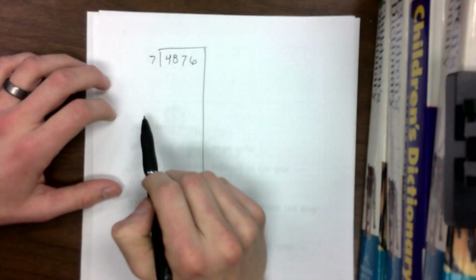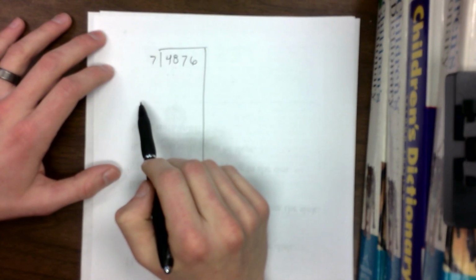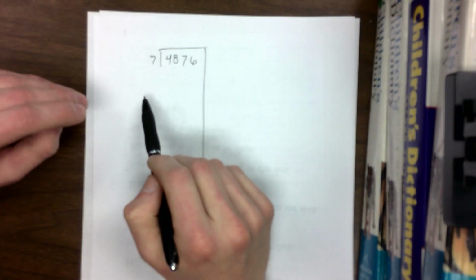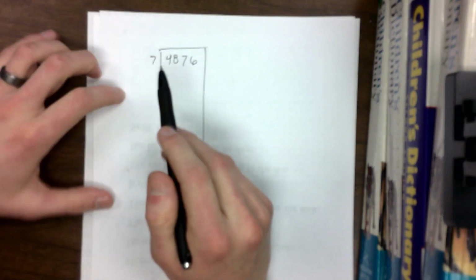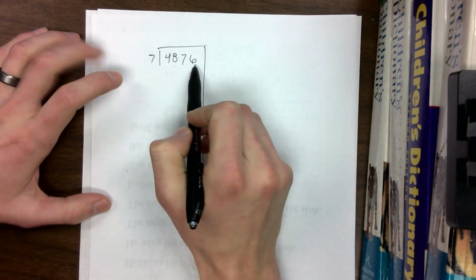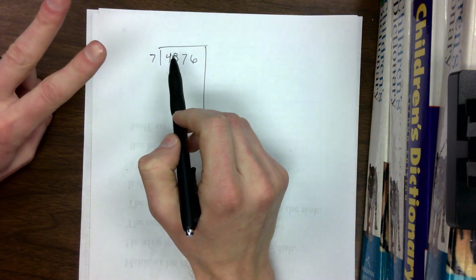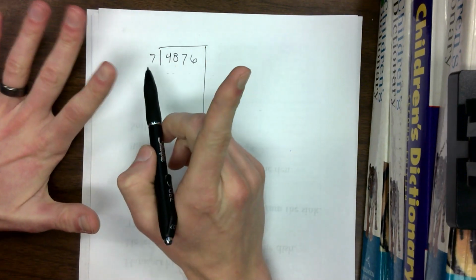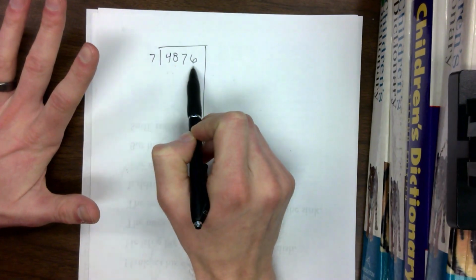There's 4 thousands. Are there any multiples of 7 that go into 4,000? Maybe 40 would be something easier to think about. If I think of just the multiples of 7 up to 40, I have 7, 14, 21, 28, 35, 42, and 42 goes over it. But I could do that if I think of this as 4,800.